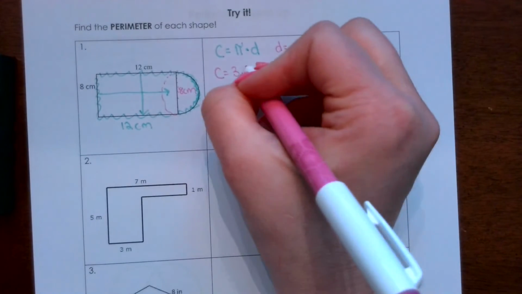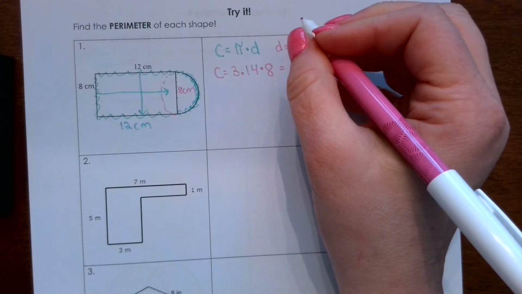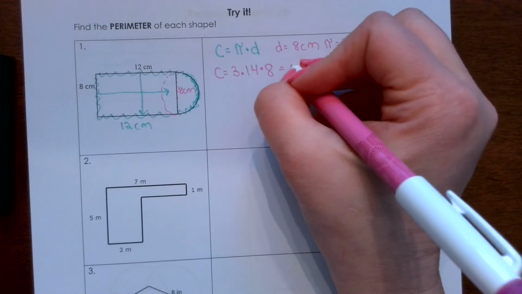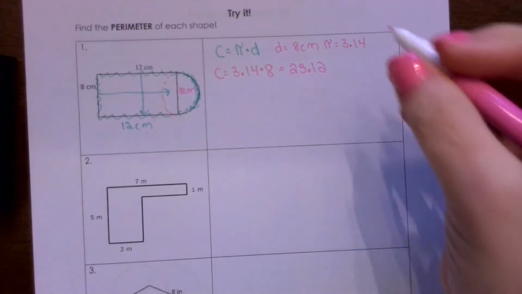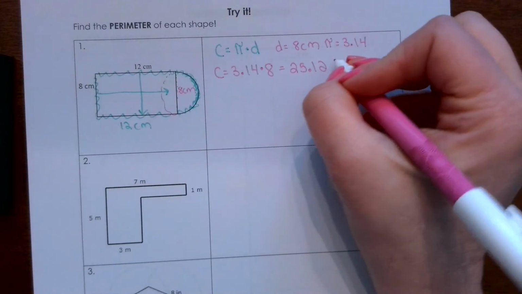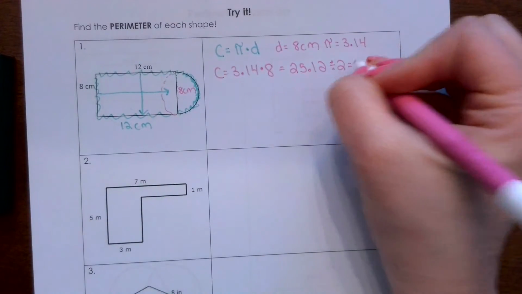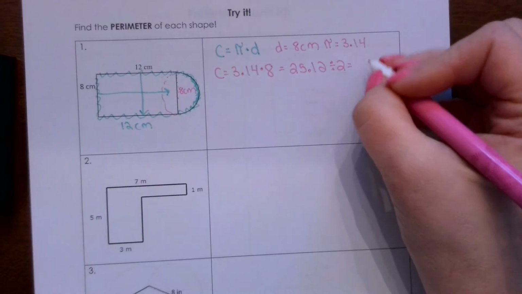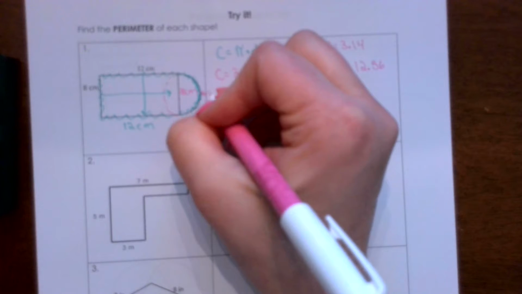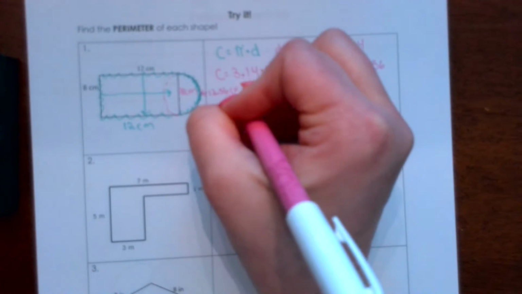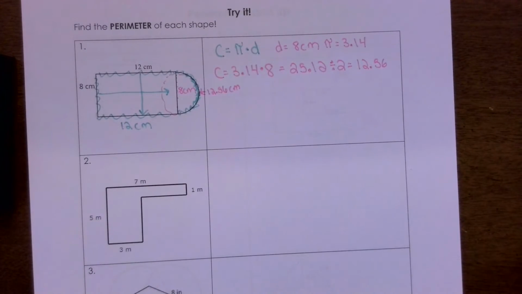So let's look at that. That's going to be 3.14 times the diameter, which is 8. And that equals, in my calculator, 25.12. But as you know, I only want half. So I'm going to divide this by 2 to get that piece. And that is going to be 12.56. So this part here is 12.56 centimeters.